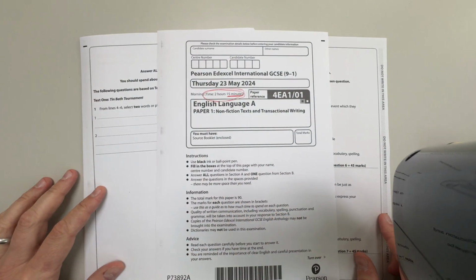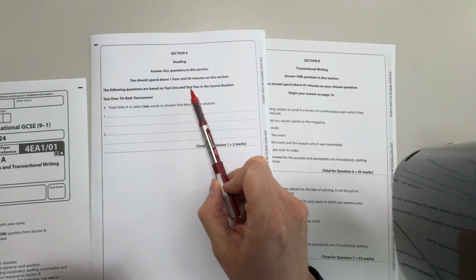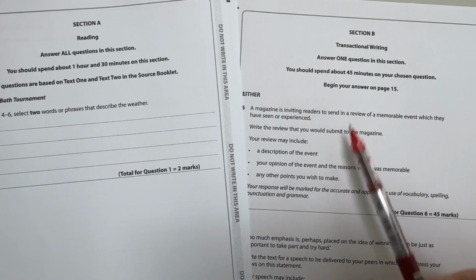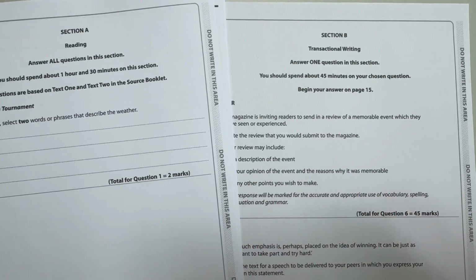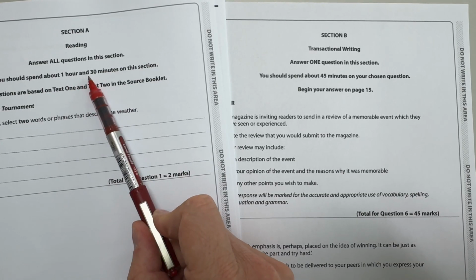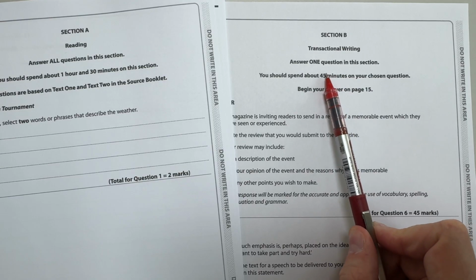Now, it does say in terms of timings that for section A, which is the reading, you should spend around 1 hour and 30 minutes on this section. And it says for the writing, you should spend about 45 minutes on your question. Now this is probably one of the few occasions where I disagree with the suggestions on the instructions. And I tell my students to shave 15 minutes off this section and give it to this section, because what I always find is that students run out of time on the section B, transactional writing.